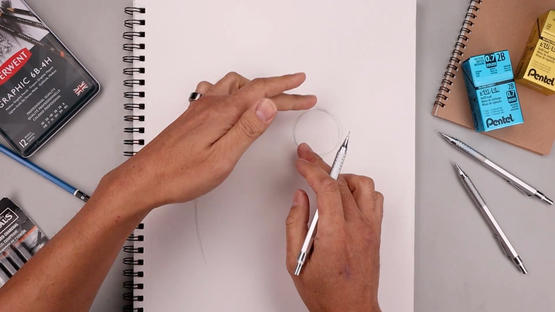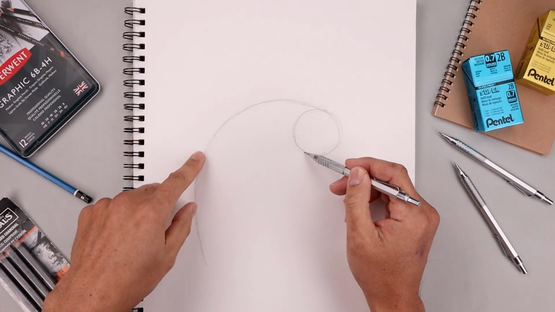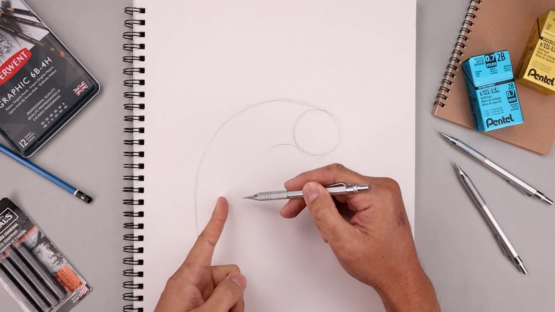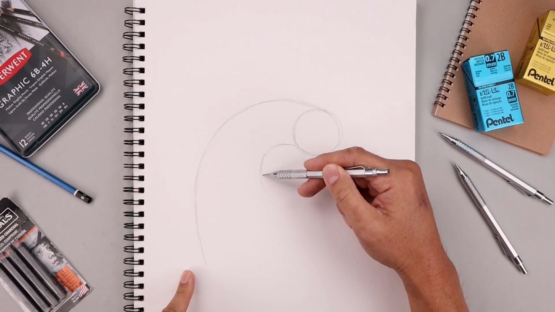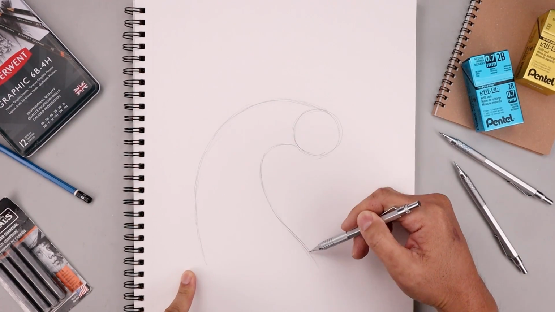Now with most dragons, their necks would get larger as it comes in towards the body. So let's start from the bottom of our circle. We want to follow that same curve going around the top. Now we're going to come down and go a little bit wider across the base, going out towards the right, and then I'm just going to bend that down towards the bottom of our page.